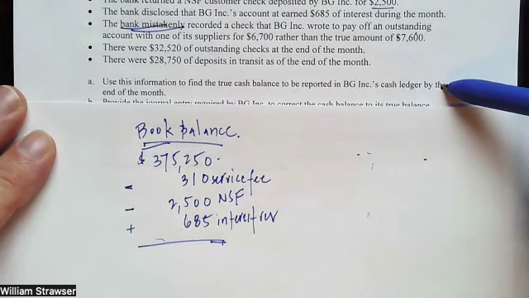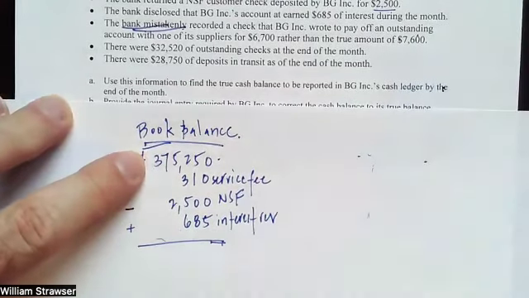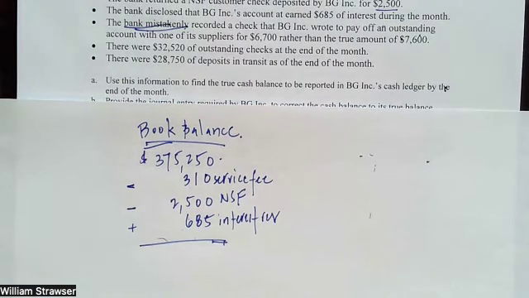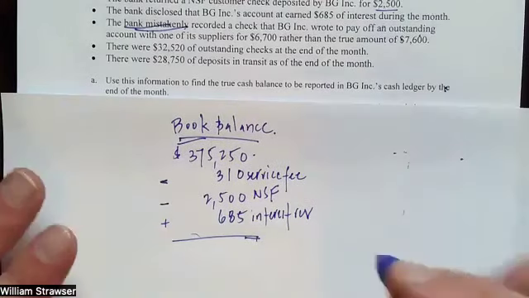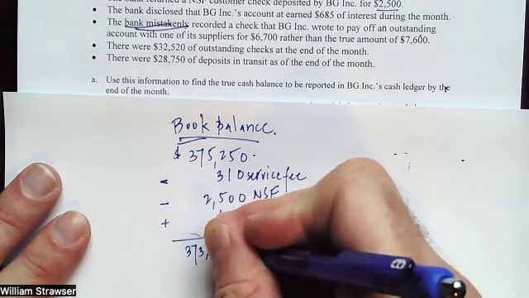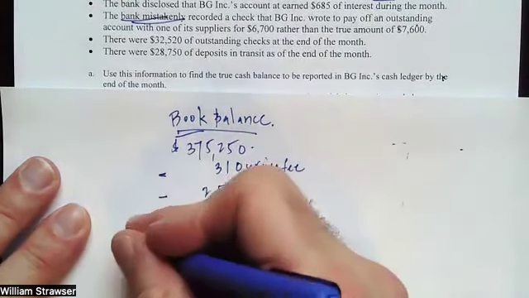Basically, find the true cash balance to be reported in the cash ledger. So with the true balance, we just need to add these pieces together. We have 375,250. We're subtracting 310, subtracting 2,500, and adding the 685. So I got 373,125. And this is my true balance or post-rec balance. And so this is the answer to A.